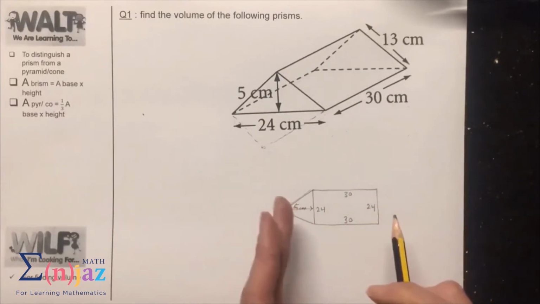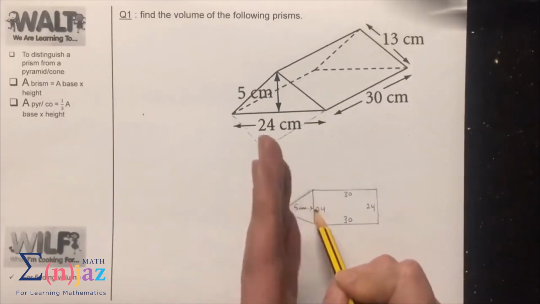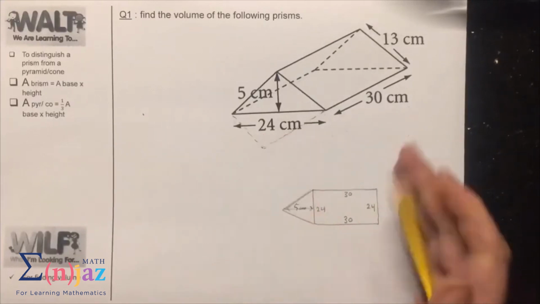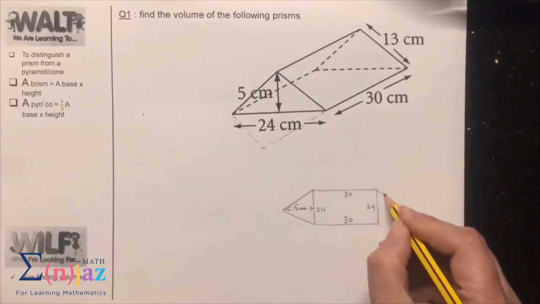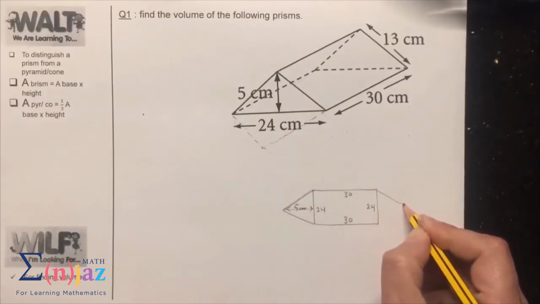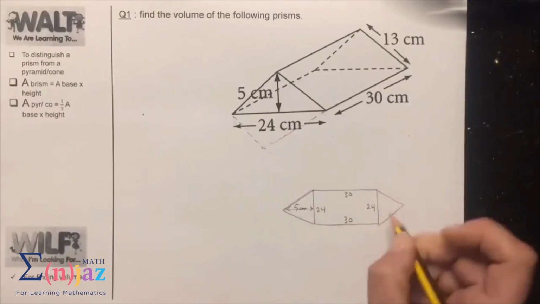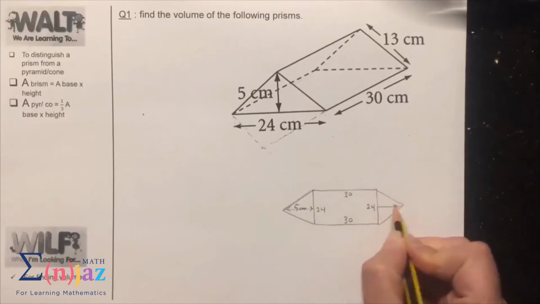Imagine that you folded this side and it's standing up. The opposite side to it is this one here. So this is 5 centimeter.